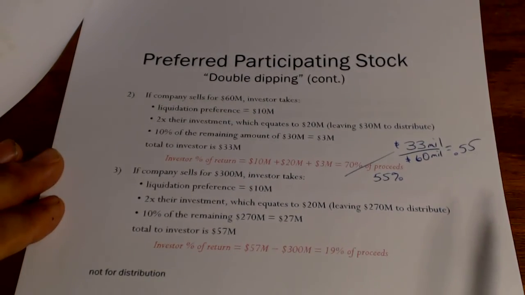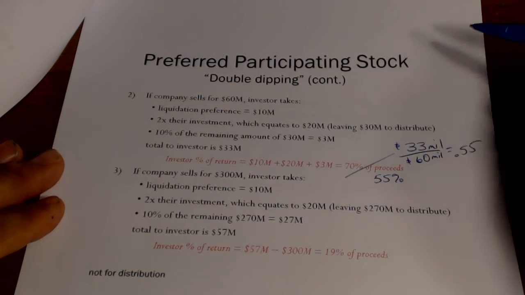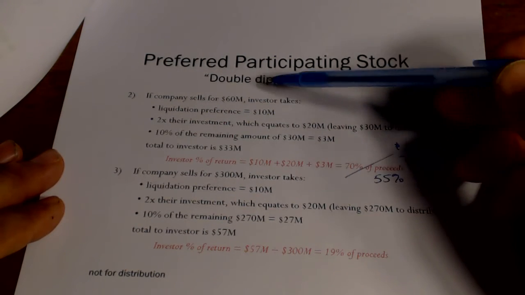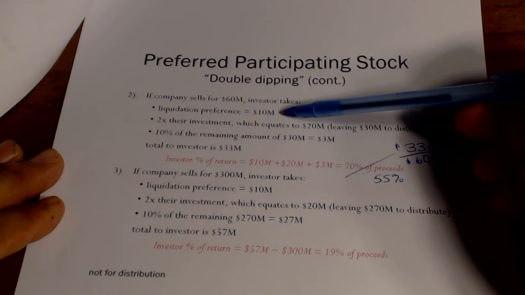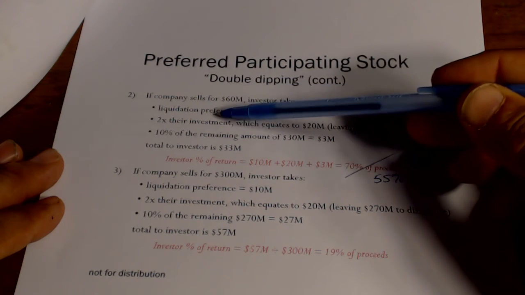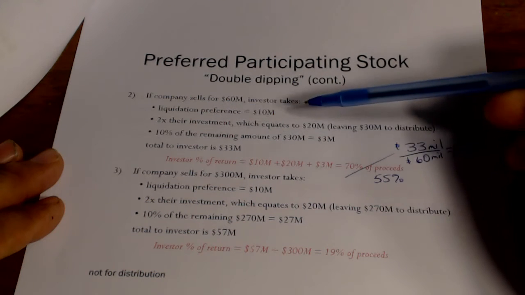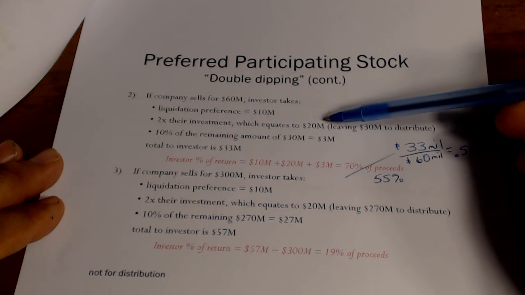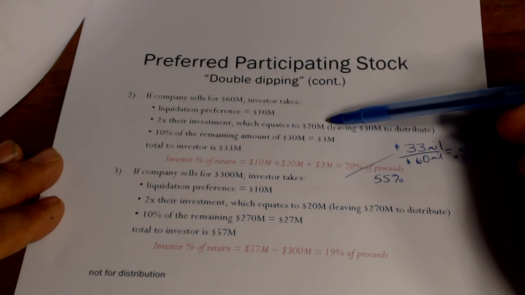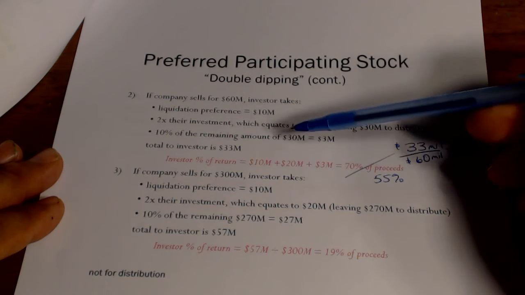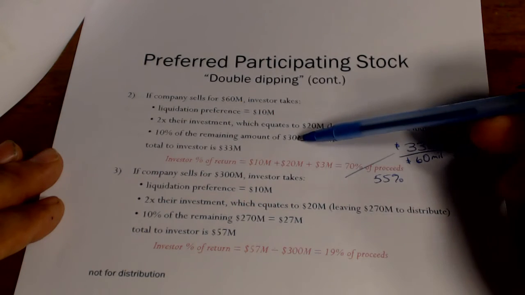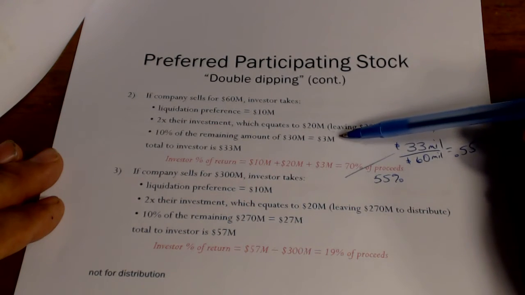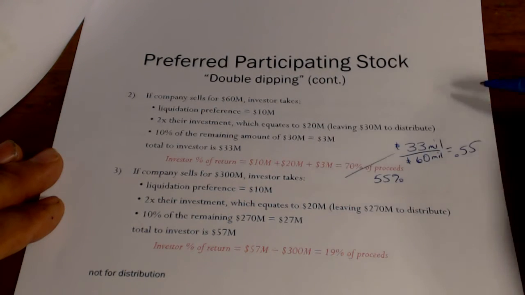Now let's take a look at preferred participation where the company is worth more. In this case, $60 million. Same investor, liquidation preference. He gets his $10 million back. Then he gets 2x his investment as a participation preference of 20 million. So now that's 30 million he's got. There's 30 million left. Then, because he owned 10%, he gets 10% of that 30 million, which is 3 million. So now he's got $33 million.